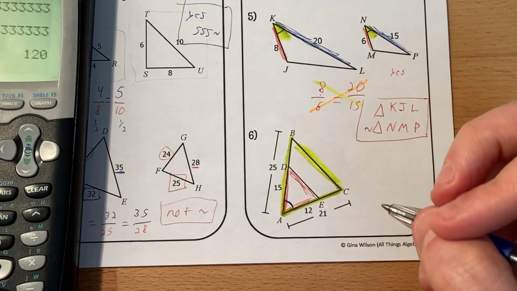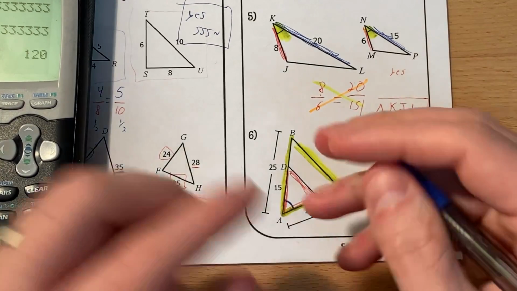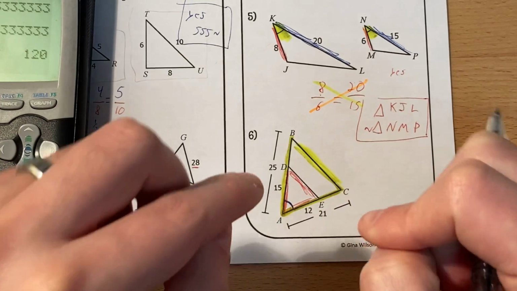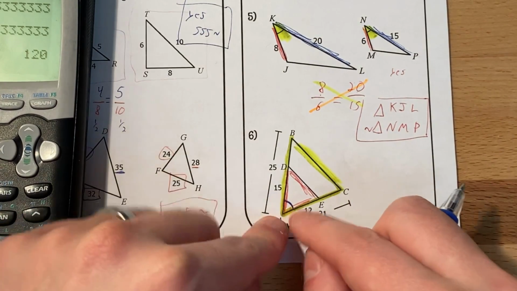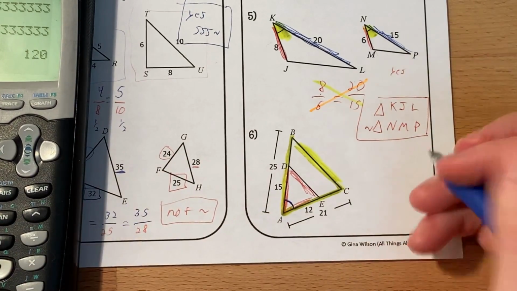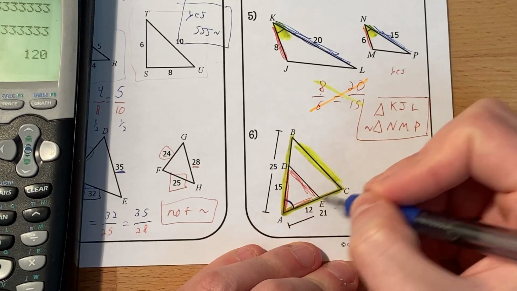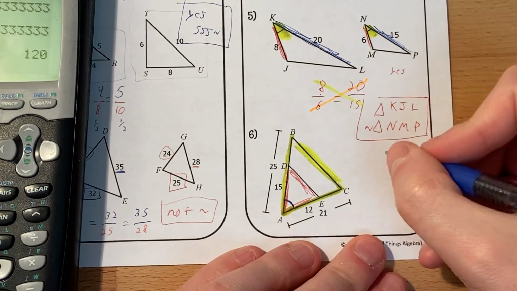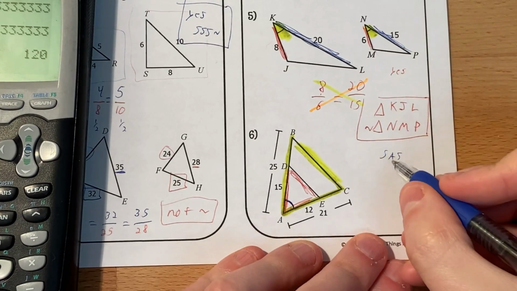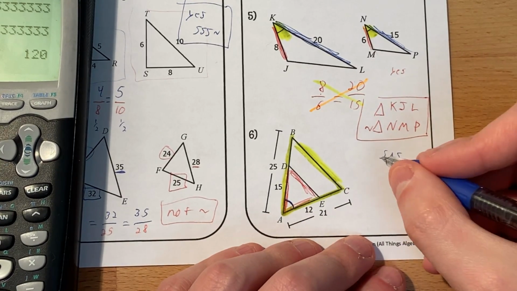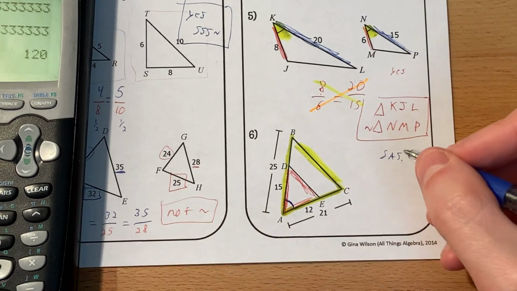I don't know if you watched other videos, but sometimes they'll say if two triangles share a side to mark it congruent to itself. Well, if two triangles share an angle, you should mark it congruent to itself. So you do have side, angle, side. So remember, for side, angle, side, you have to check if the angles are congruent, and I just said yes, they're definitely congruent. Then you have to check to see if the sides are proportional.